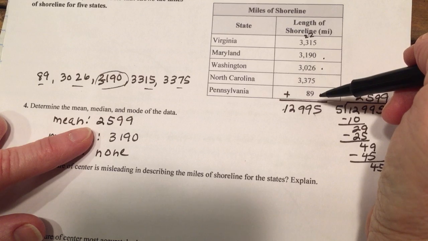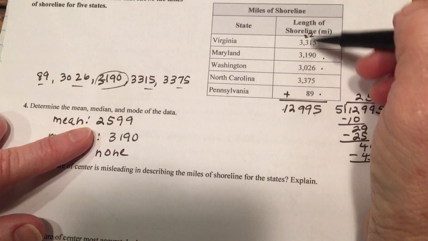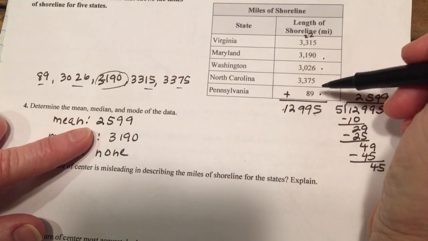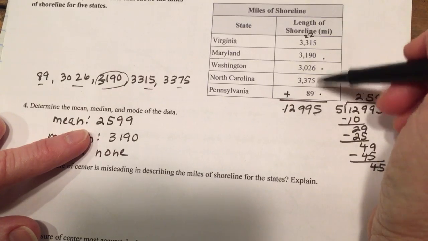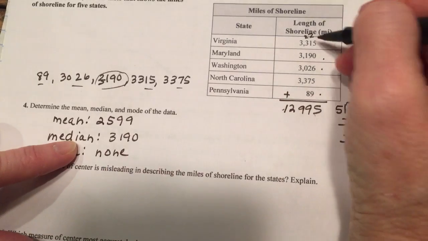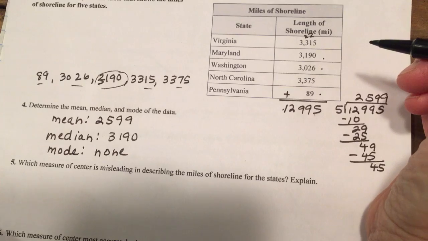So what really happened? Why is my mean so much lower? Well, this is an outlier. It's making all of these numbers appear much lower because this one was so low. But in general, most of the states have quite a bit of shoreline. And the median is 3,190, which seems much closer to 4 of the states. The mode doesn't really tell me anything.